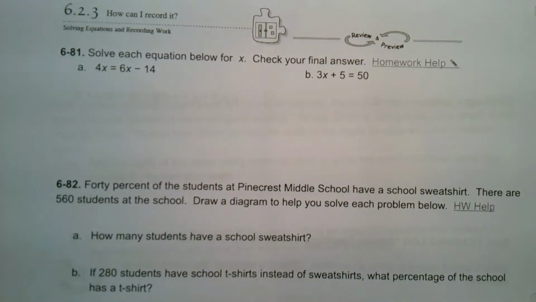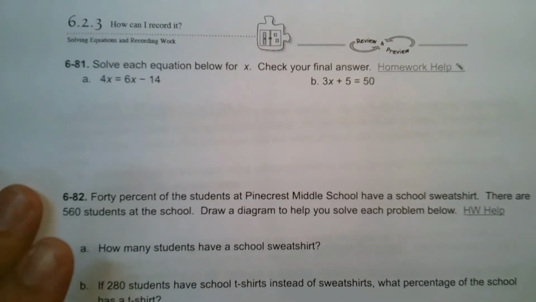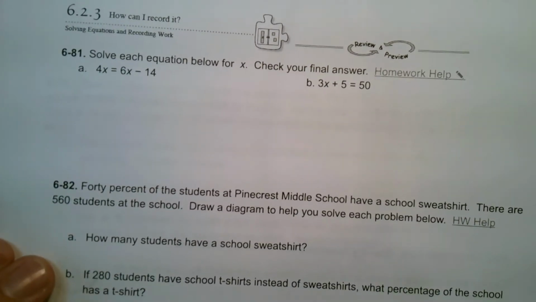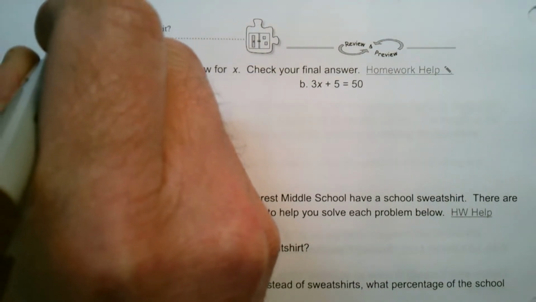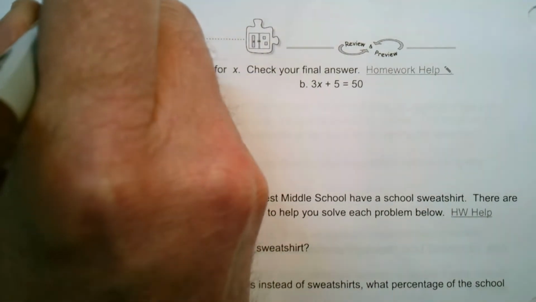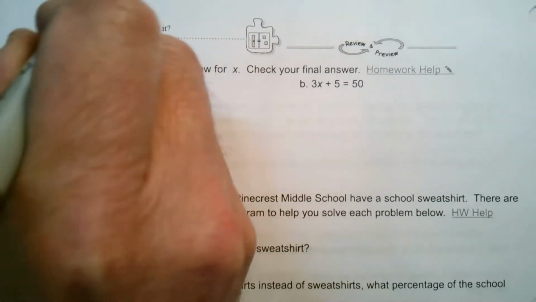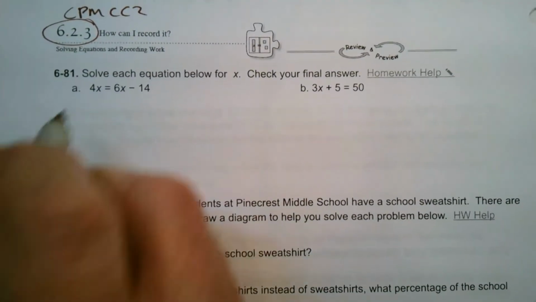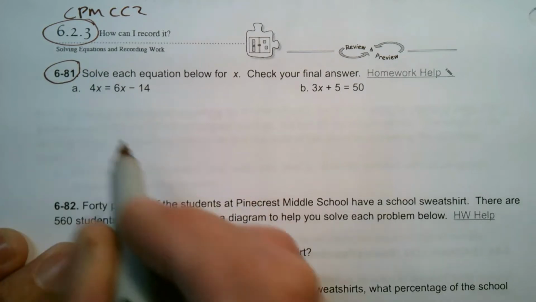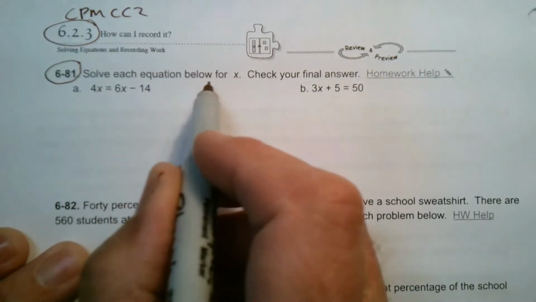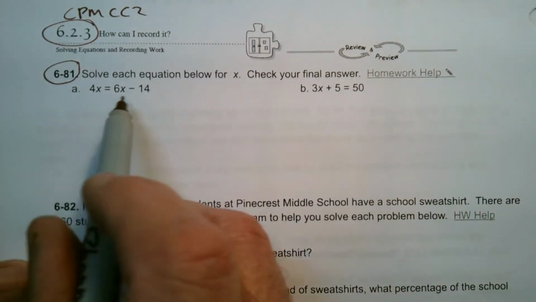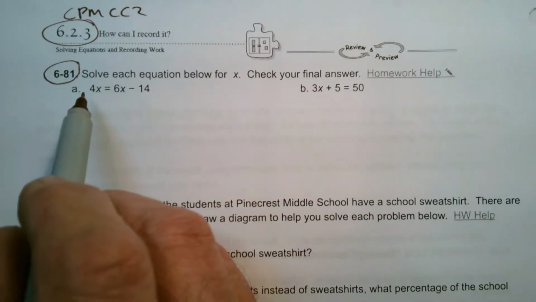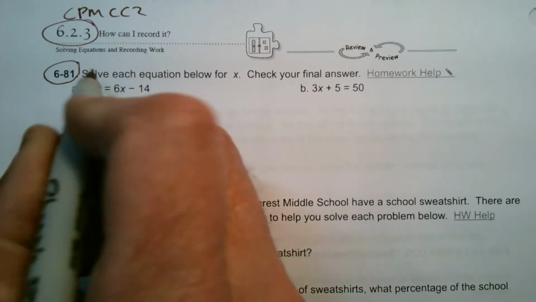We are looking at solving equations, so linear equations with a single variable, going through this process and those steps. This is something I'm taking from CPM's Course 2, Section 6.2.3, and specifically number 6-81. It says solve each equation below. Check your final answer.